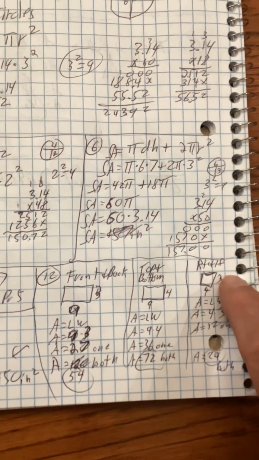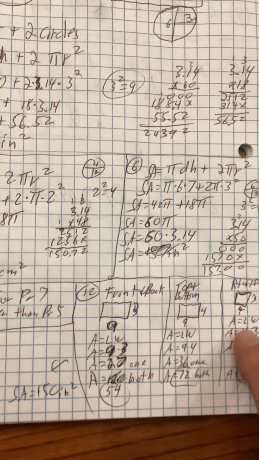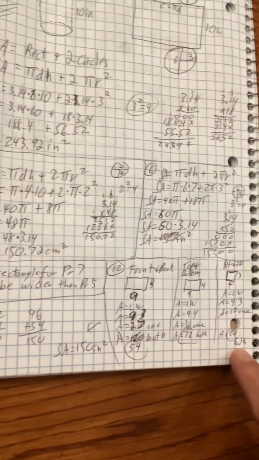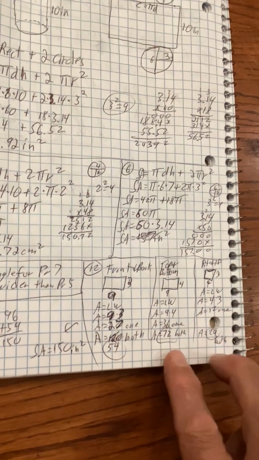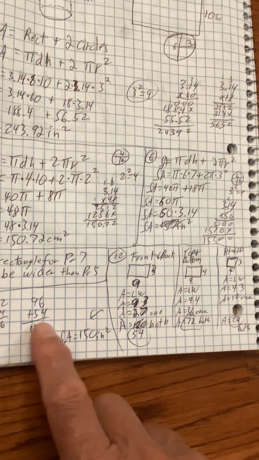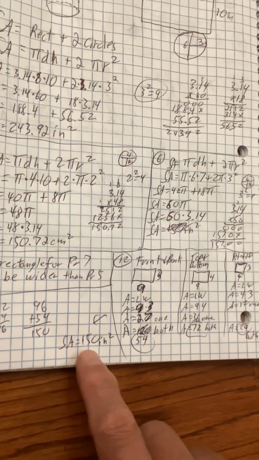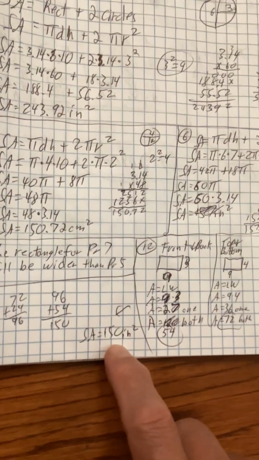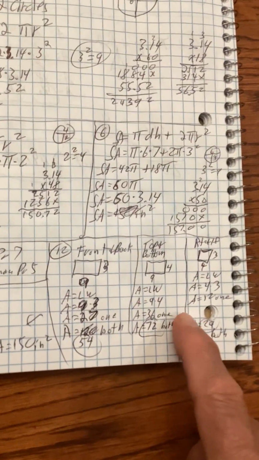And the right and left are 4 by 3. And so that's 12 for 1 and 24 for both. And so then I just add those three numbers up. Those add up to 96, and then I add on 54, and I get 150. Surface area is 150 inches squared. I think that's a nice, clear way of doing it.